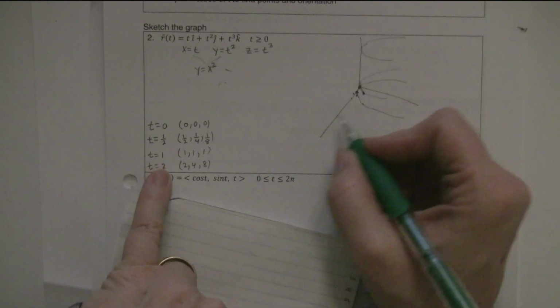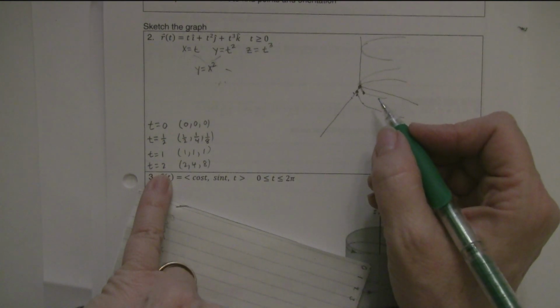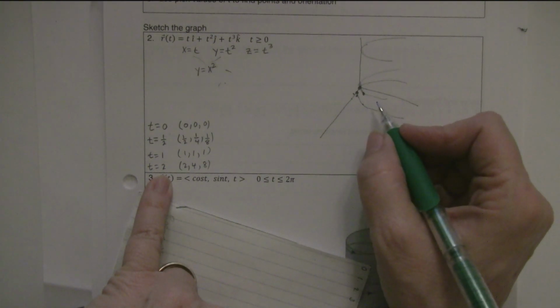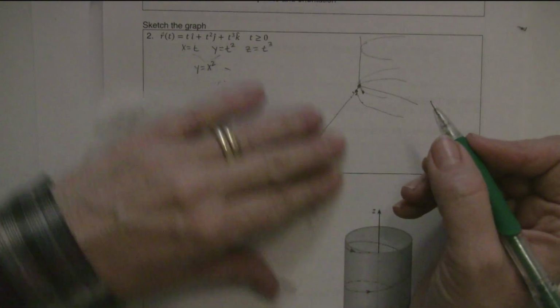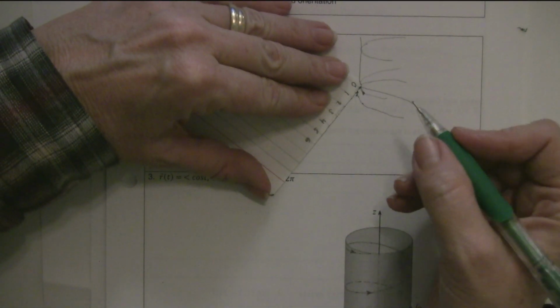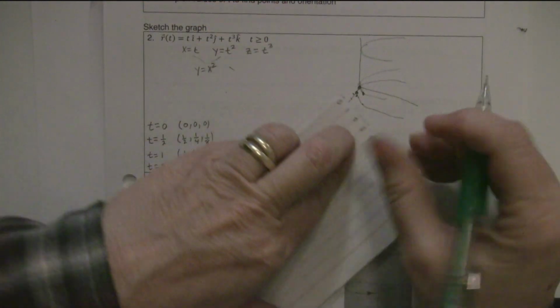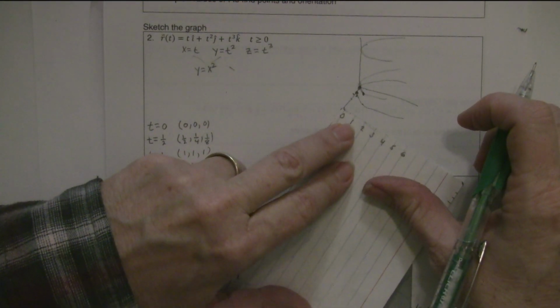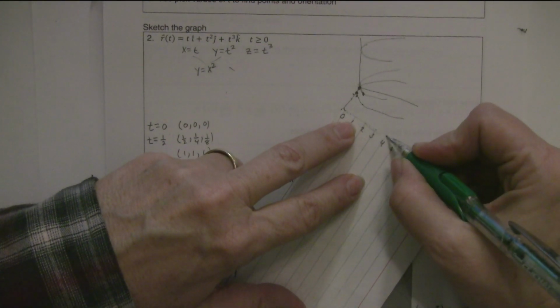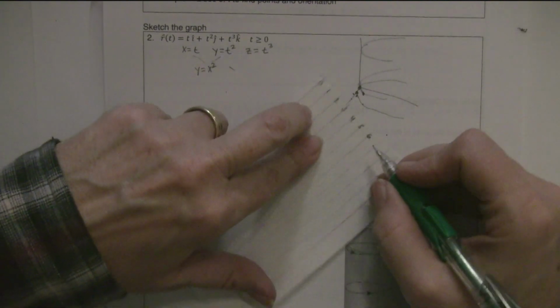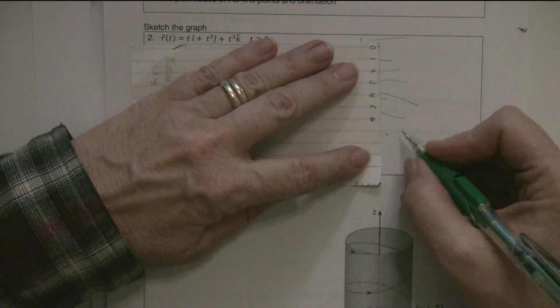And then 1, 1, 1, we just plotted that one. 2, 2, 2, 4. So down here, 2. And over here, it's kind of hard to see what's going on. They're really something that needs to be graphed by a computer.